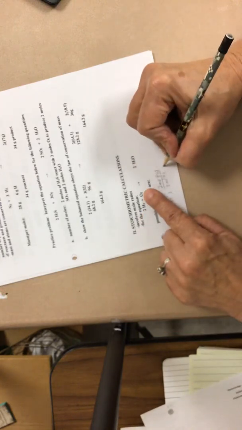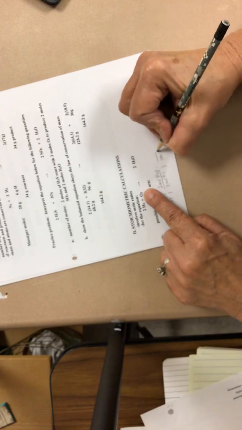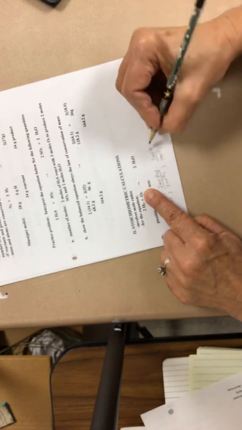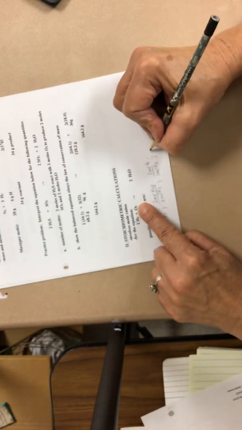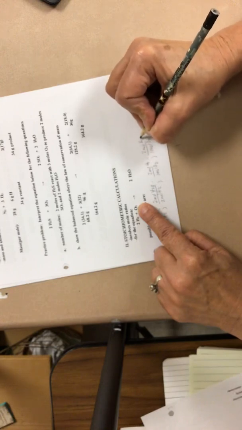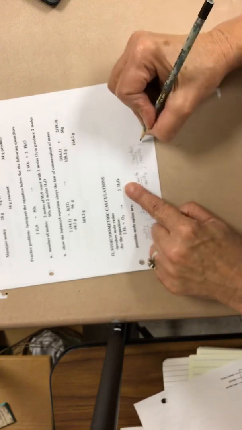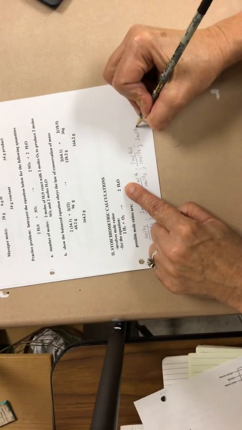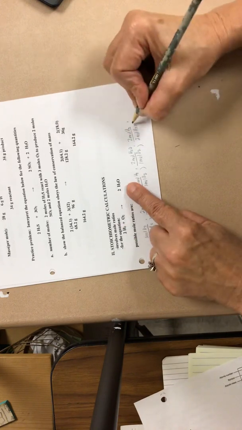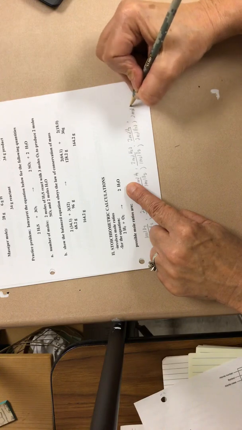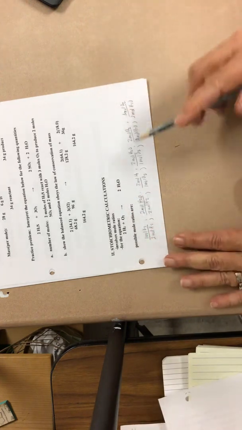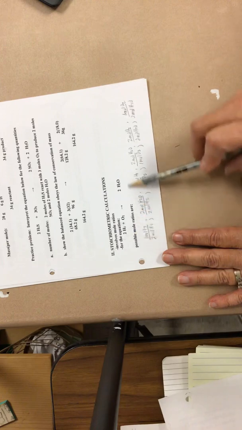Now I'm going to go to O2. So for every 1 mole O2, you have 2 moles H2. And for every 1 mole O2, you have 2 moles water. Now I'm going to move on to water. For every 2 moles water, you have 2 moles H2. And last but not least, for every 2 moles water, you have 1 mole O2. Okay? So these are all the possible mole ratios you could come out of this equation.